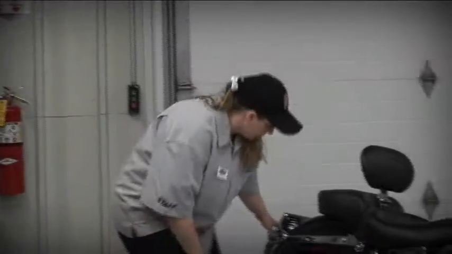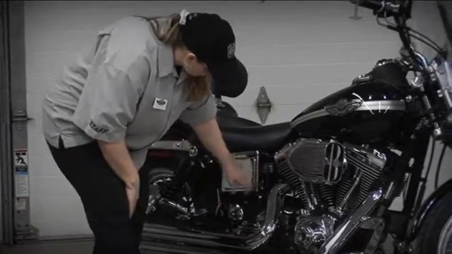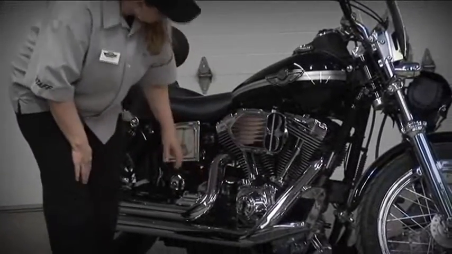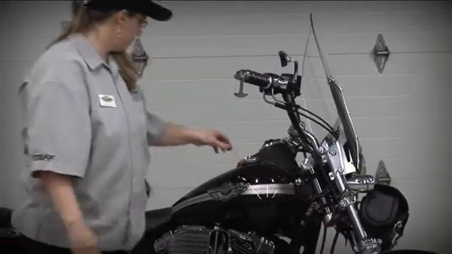Finally, step 6 is to look at the bike and just see if there's anything that looks to be out of place, loose, or missing. It's always a good idea to just walk around the bike and give it a good look before you get on.